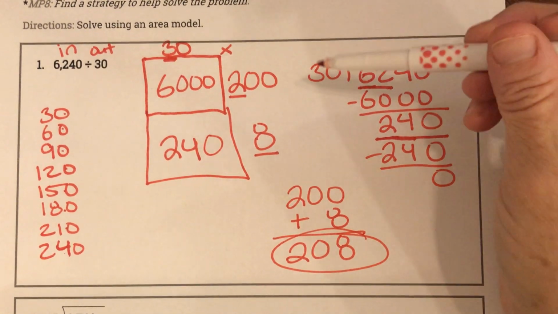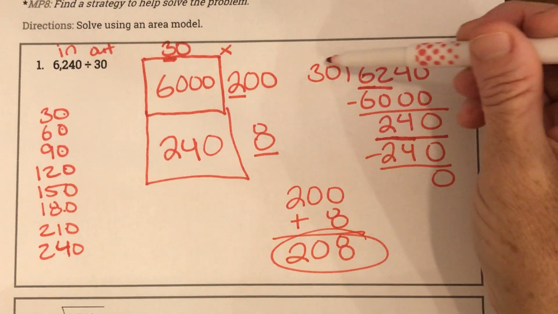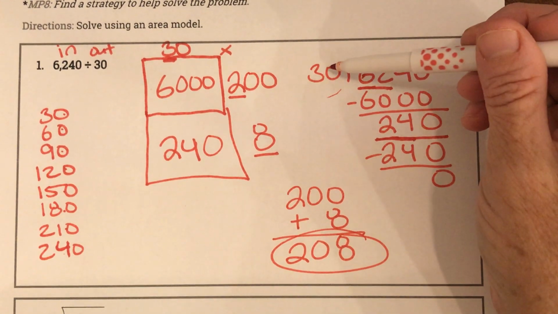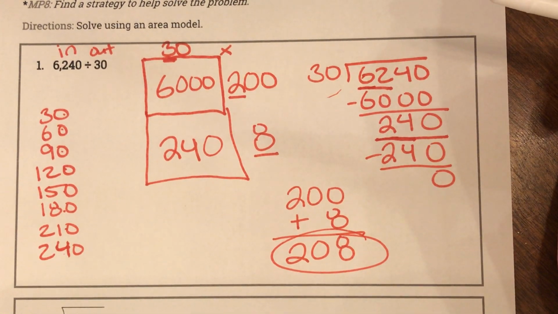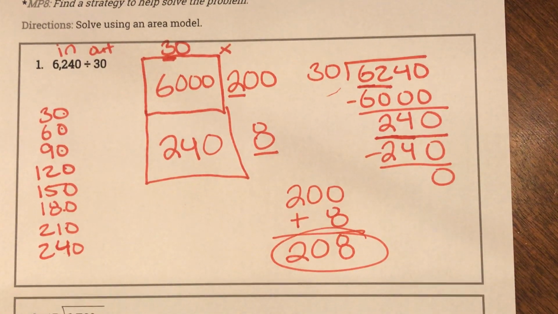So notice it was a little trickier just because this is a double digit or a 2-digit number, I can't use my basic facts as much to help me. Okay, let's look at my next one.